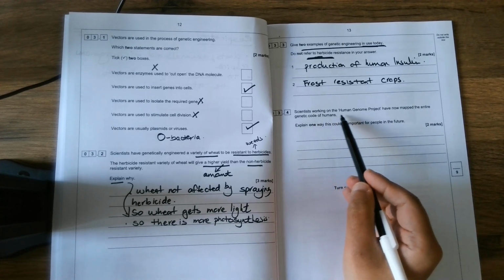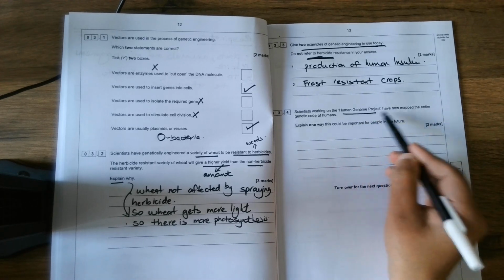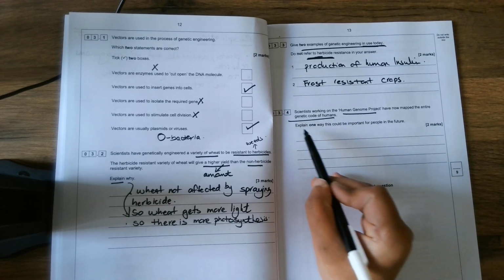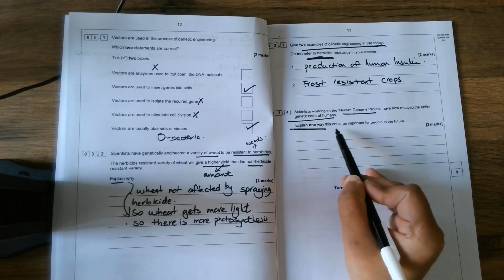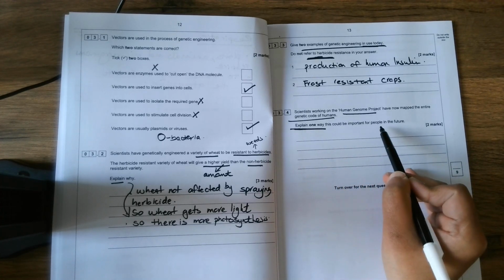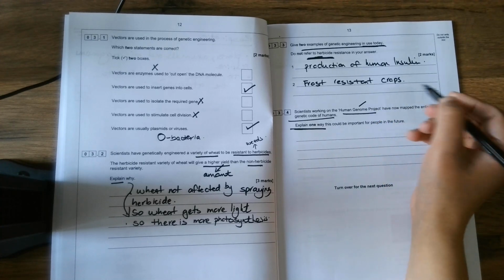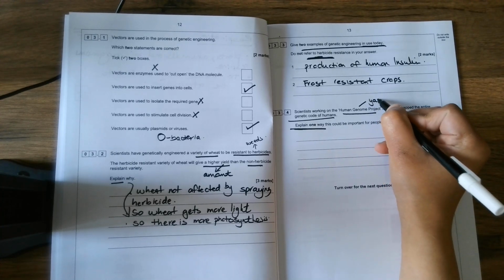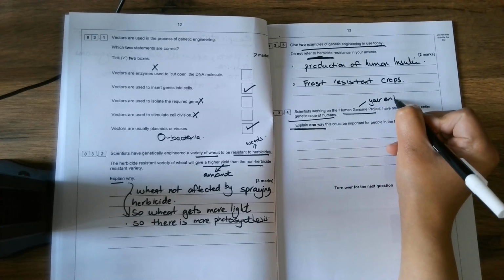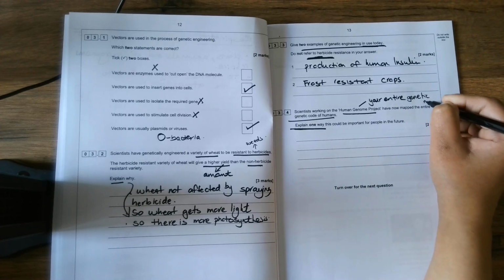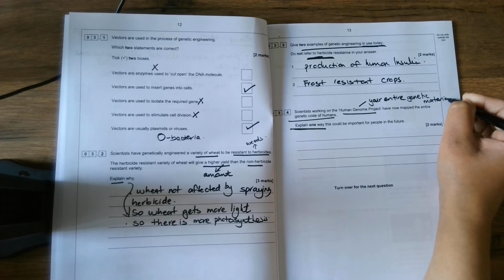Scientists working on the Human Genome Project have now mapped the entire genetic code of humans. Explain one way this could be improved for people in the future. Definition of genome is your entire genetic material. Basically all your 46 chromosomes.